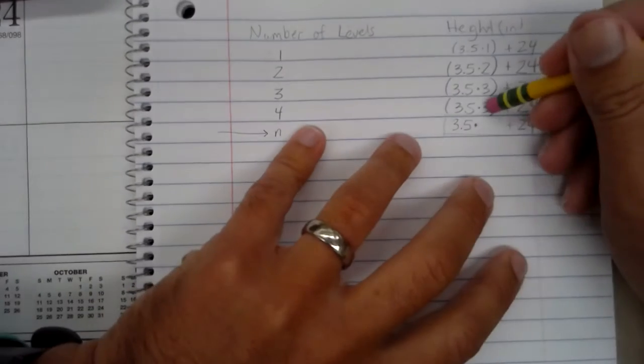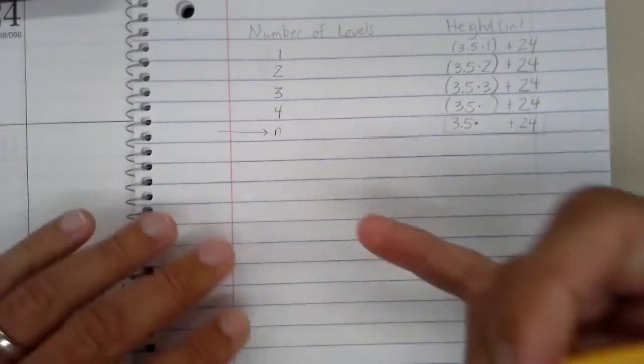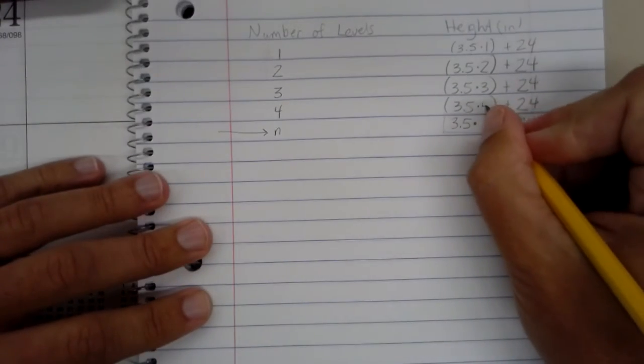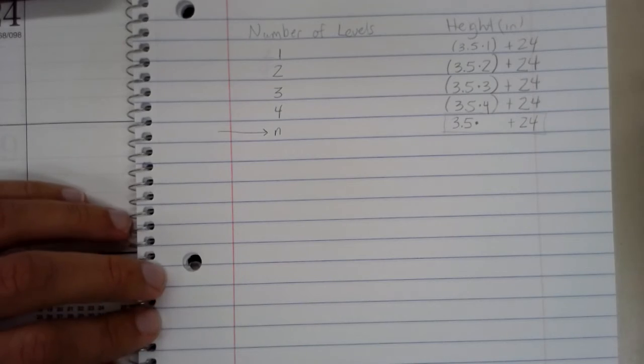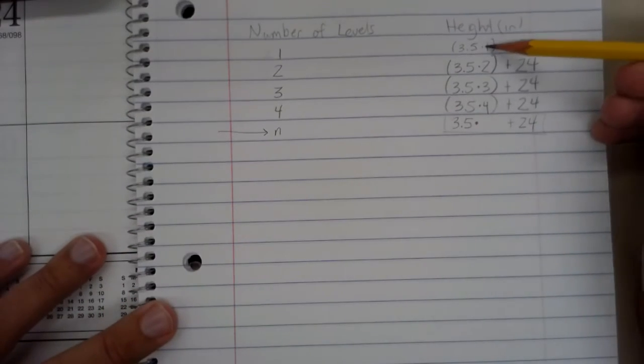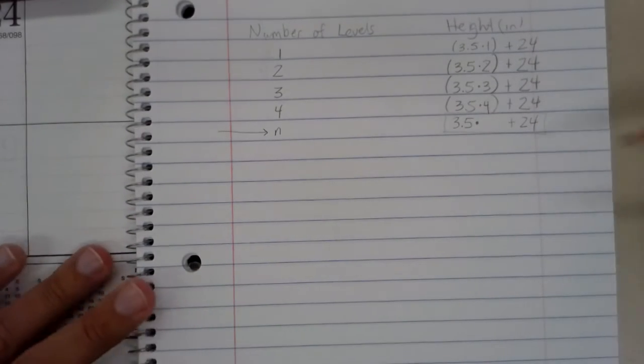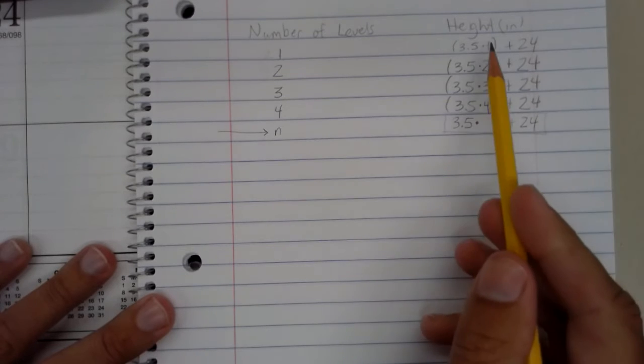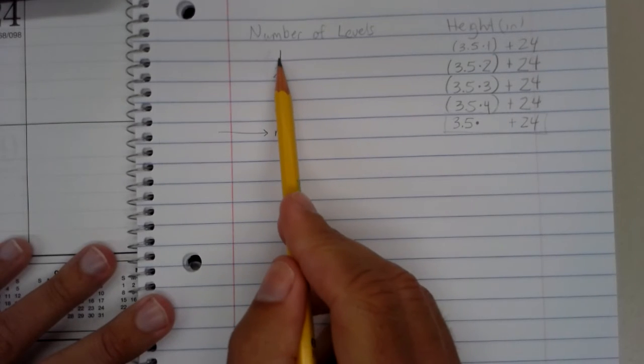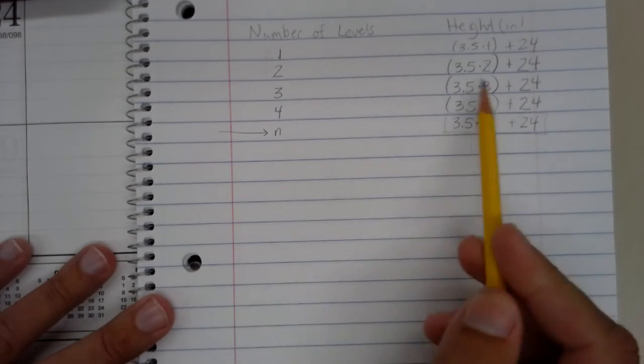Oops, I see a mistake. I make mistakes a lot, but I try to catch them. That should be a 4, right? Yeah. So this 1, 2, 3, 4, that is changing. Now, where does that number come from? Well, if I scan to my levels, that is the actual level.